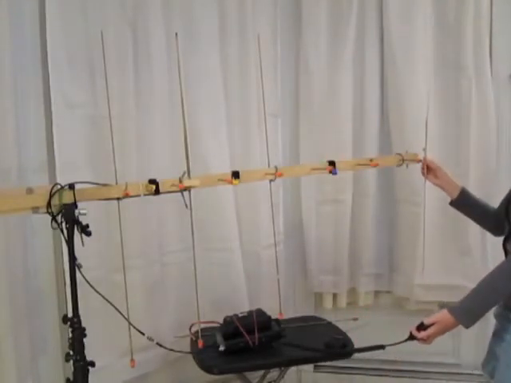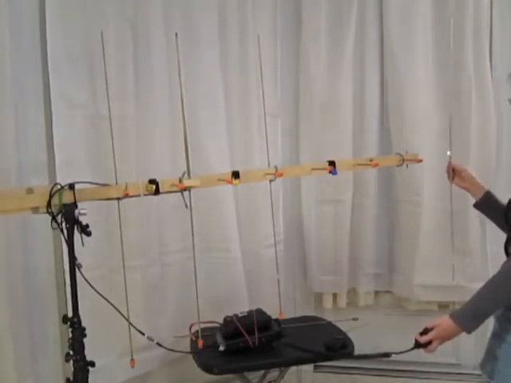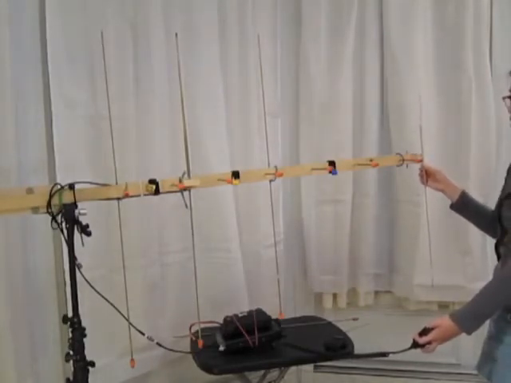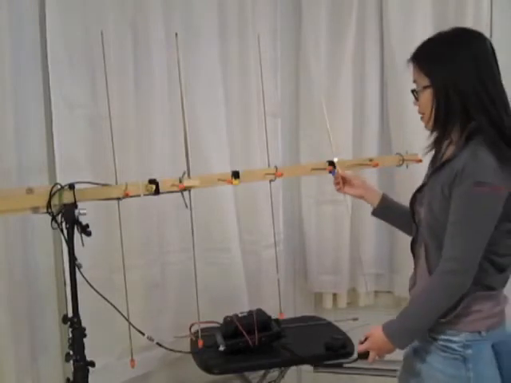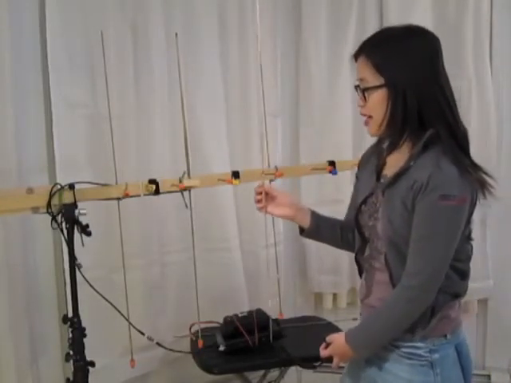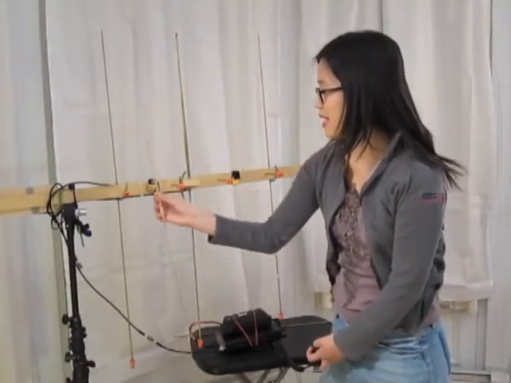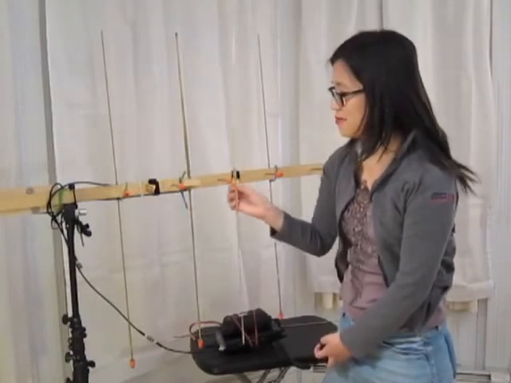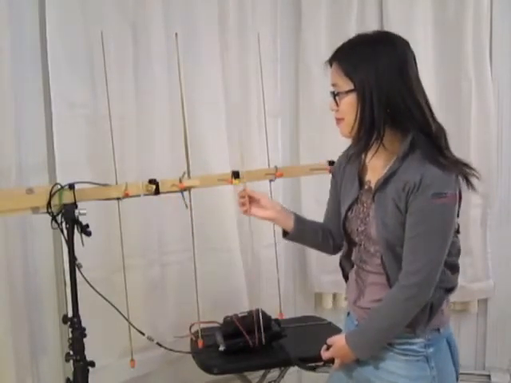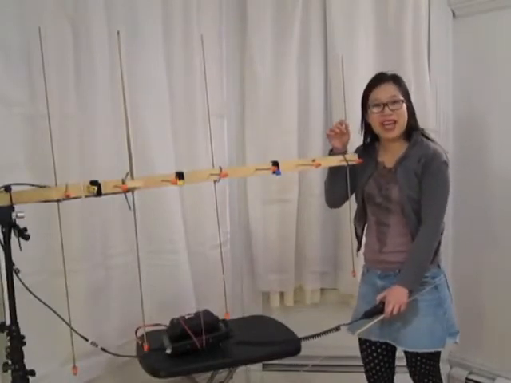The signal is going up to the front of the antenna, so signal strength has greatly increased. And when we take a look at it back here, you can still see signal up here, but when you look at it back here, towards the driven element, the light bulb isn't lighting up at all. You can keep adding directors to the antenna, and the beam becomes narrower and more intense.